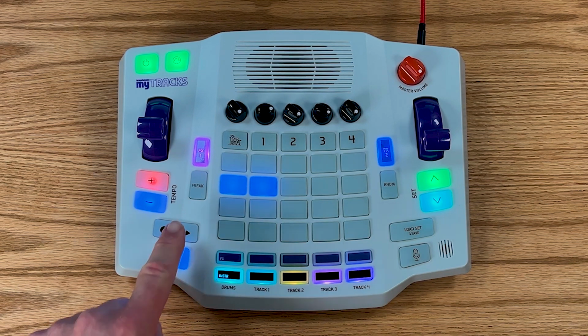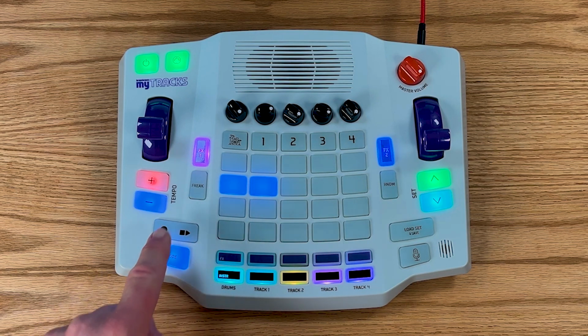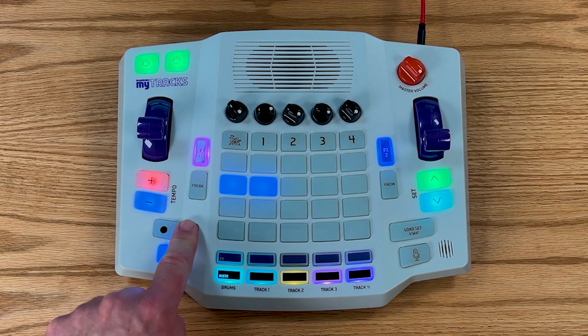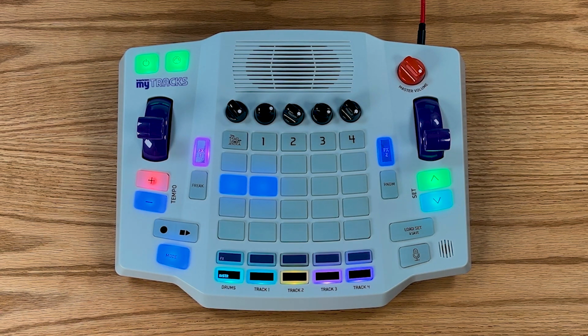So let's go ahead and listen here. We're going to hit play on just 2 existing clips. 1, 2, 3, 4, 2, 2, 3, 4, 3, 2, 3, 4, 4, 2, 3, 4. Then it's going to repeat. So you have those 4 bars to work with to record your own clips.